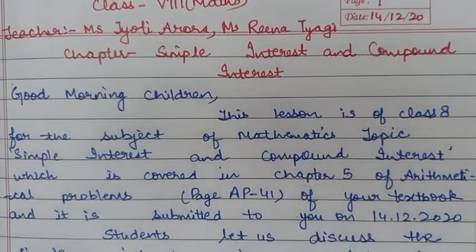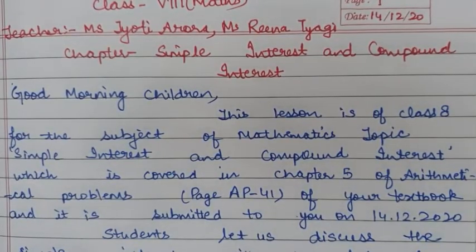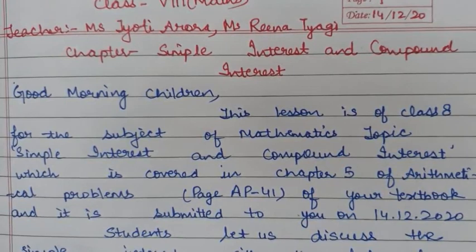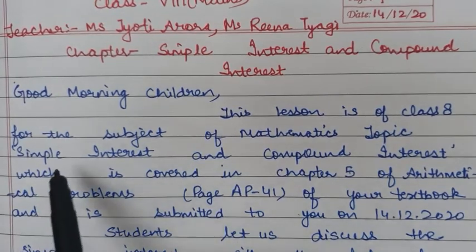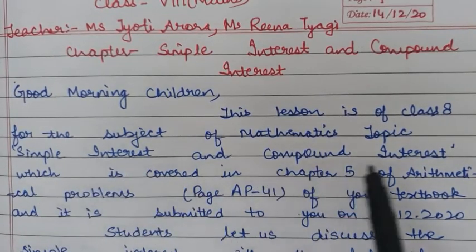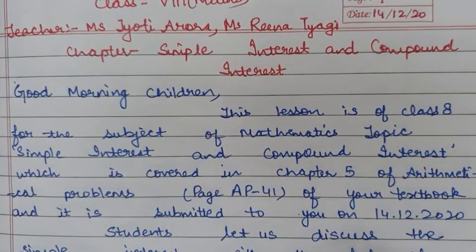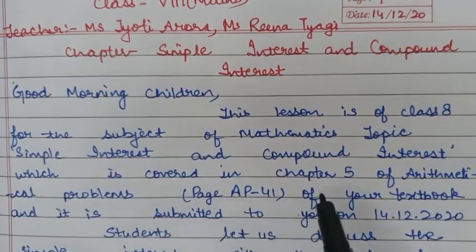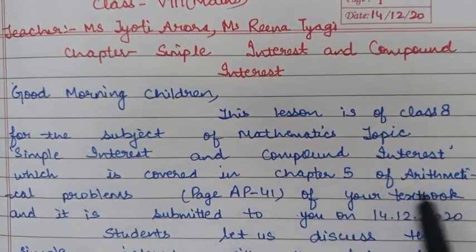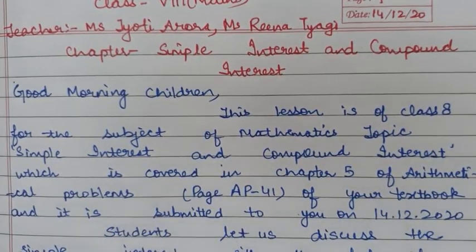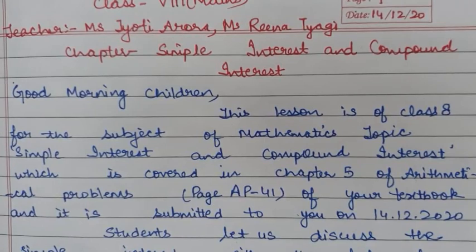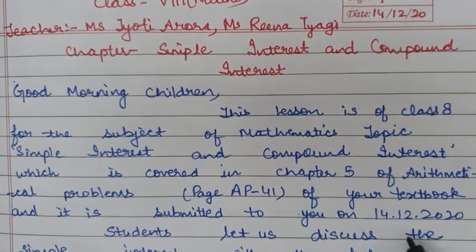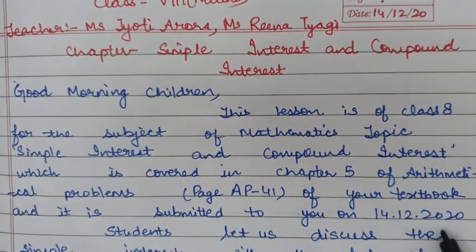Good morning, children. This lesson is of class 8 for the subject of mathematics. Topic is simple interest and compound interest, which is covered in chapter 5 of arithmetical problems of your textbook, and it is submitted to you on 14 December 2020.